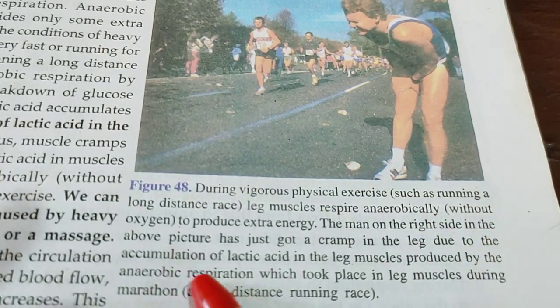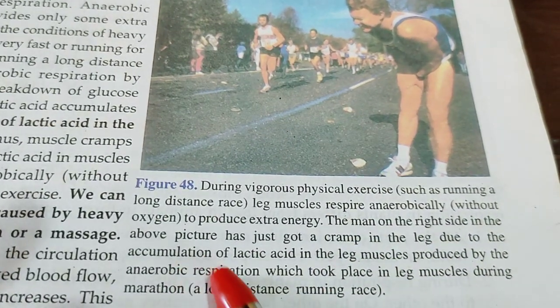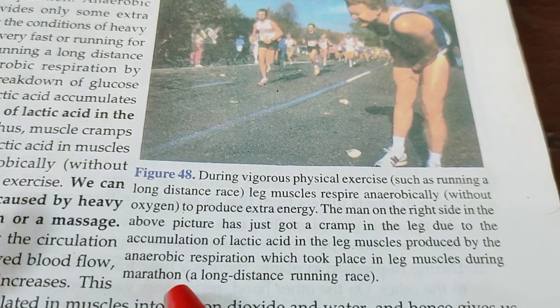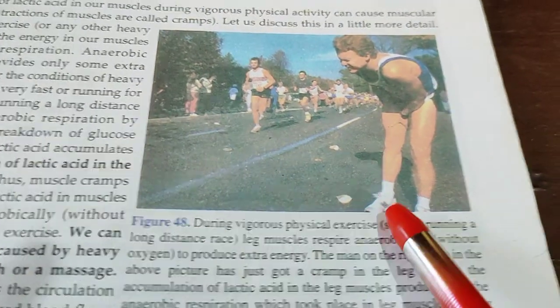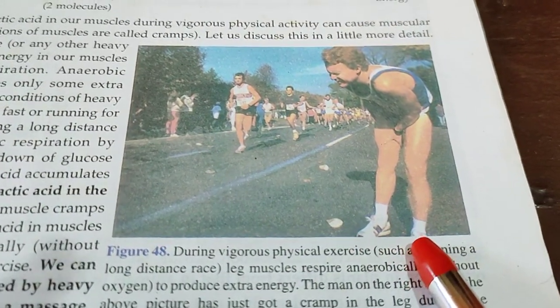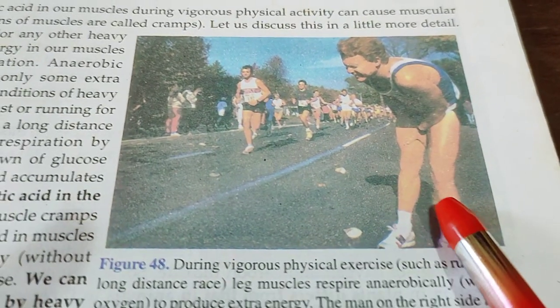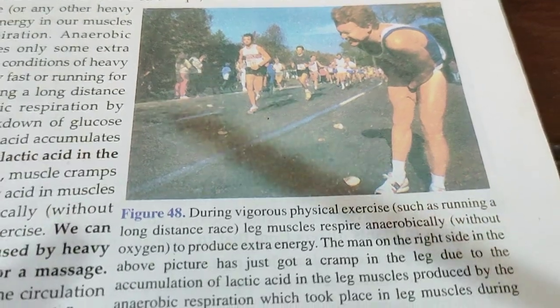due to the accumulation of lactic acid in the leg muscles produced by the anaerobic respiration which took place in leg muscles during the marathon, which is a long distance race. That is what we have read in the last class, how leg muscles cramp and what should be done. I have told you already.